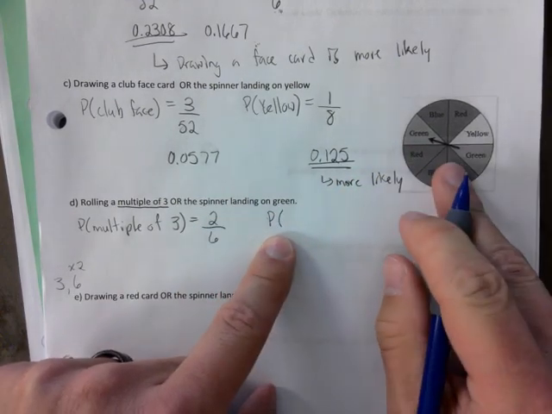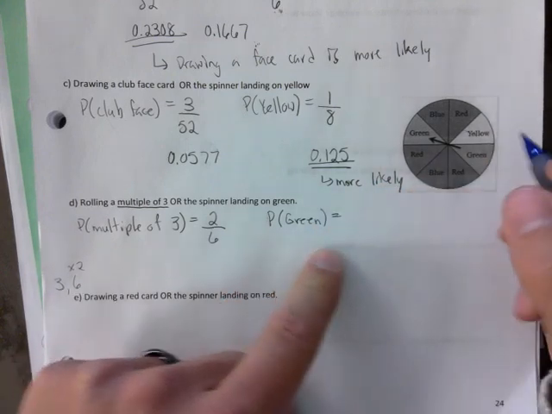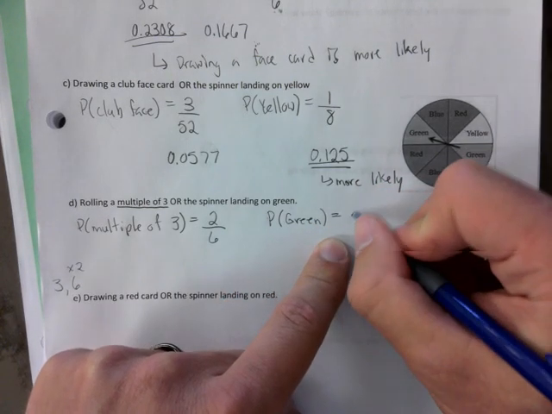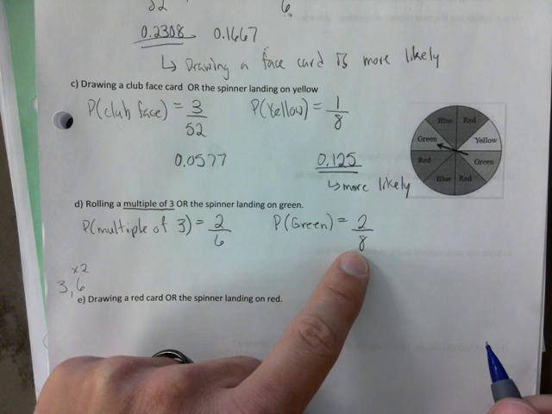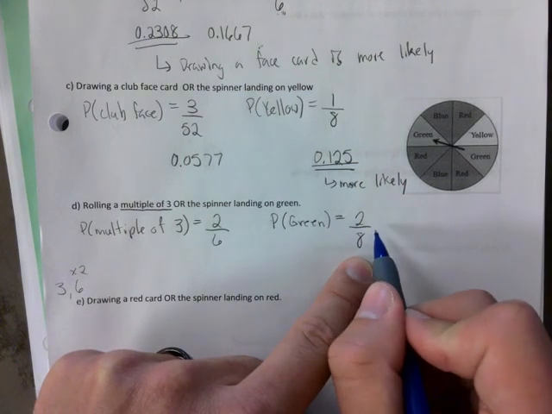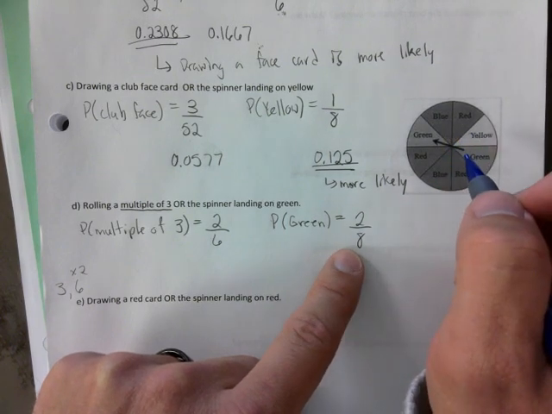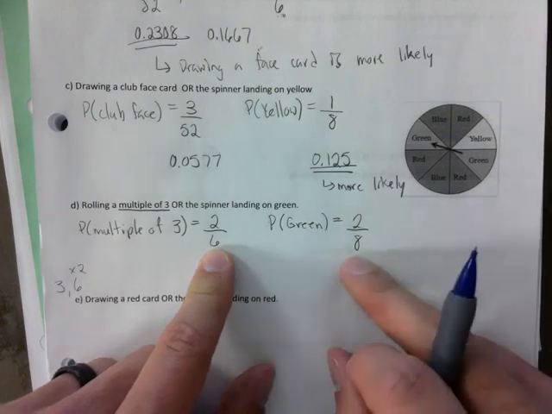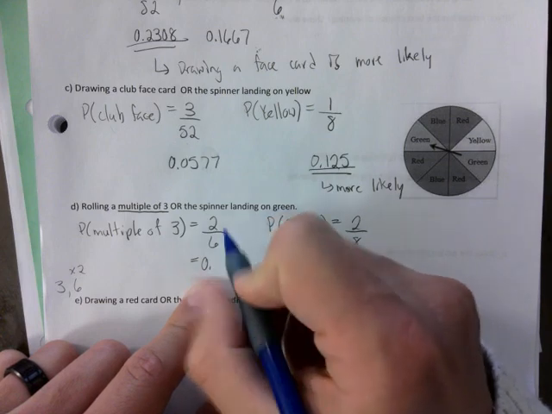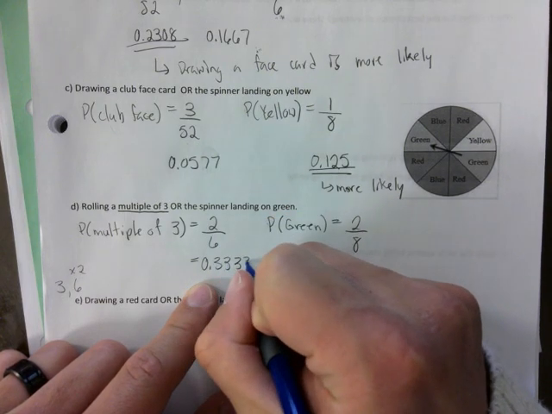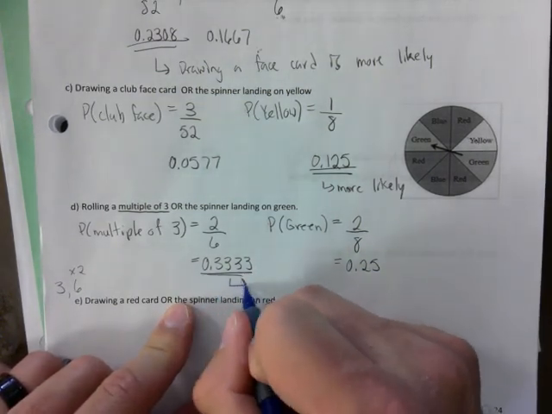This time we're using the spinner again, but we want the probability of spinning a green. There are 2 possible ways to spin a green, and there are 8 possible ways to land on any of the spaces in the spinner. So 2 over 6 equals 0.3333, and this equals 0.25. So this is more likely.